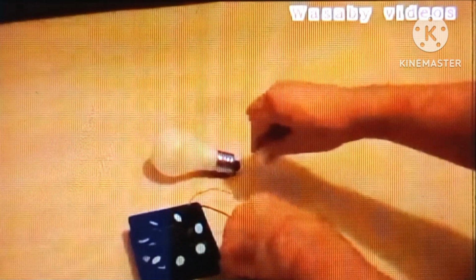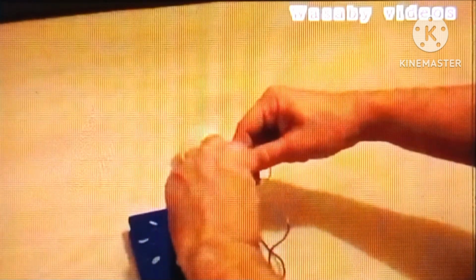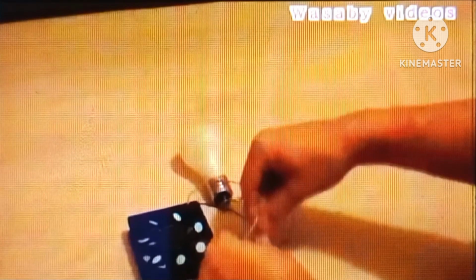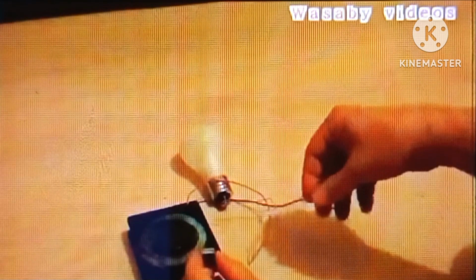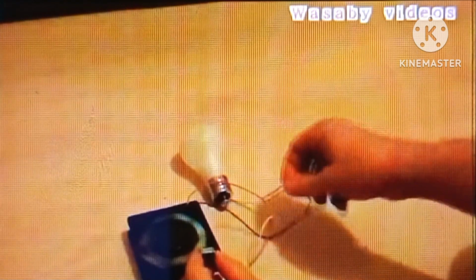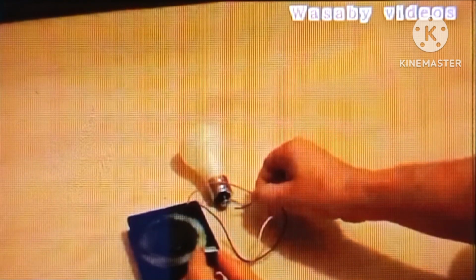Now we'll try to put this bulb on these wires to connect it, and we can try, okay, it's connected, we can try the experiment. We will start the rotation. Okay, it's rotating already, and now I will put this wire here. Okay, we can see it is lighting. When I put it off, it's not lighting.